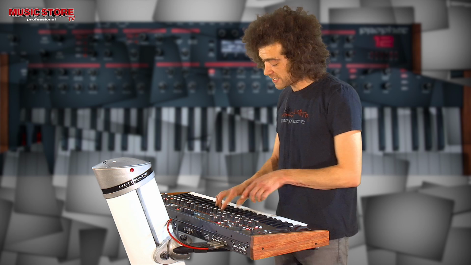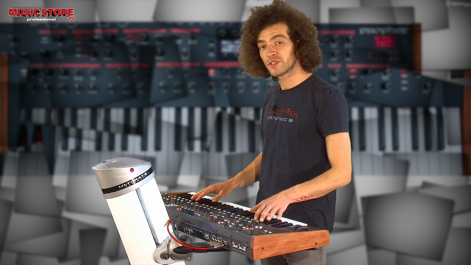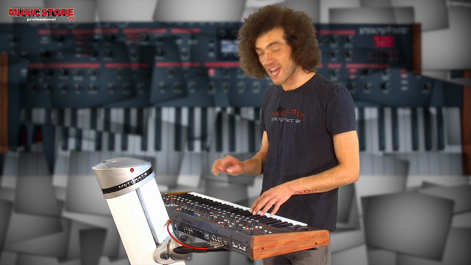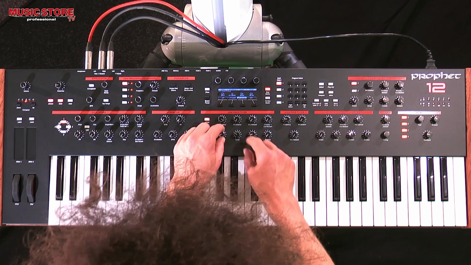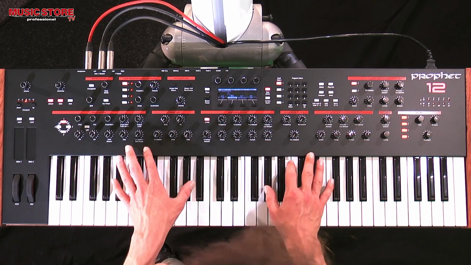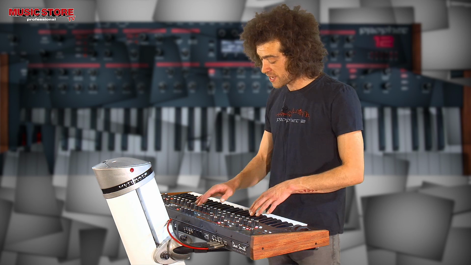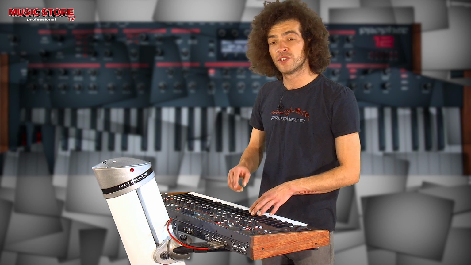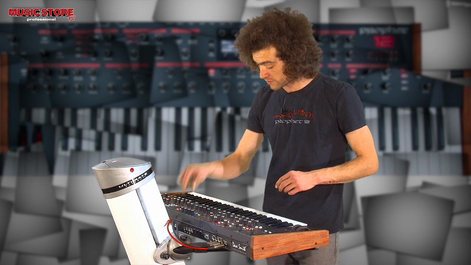It also has a dedicated envelope. You can set the key amount to modulate the low-pass frequency envelope amount, as well as a velocity to the envelope amount. Great thing about all the envelopes on the Prophet 12 as well is that they're all repeatable. So you can set the envelope to repeat after the decay portion of the waveform. So let me give you a little example of that.